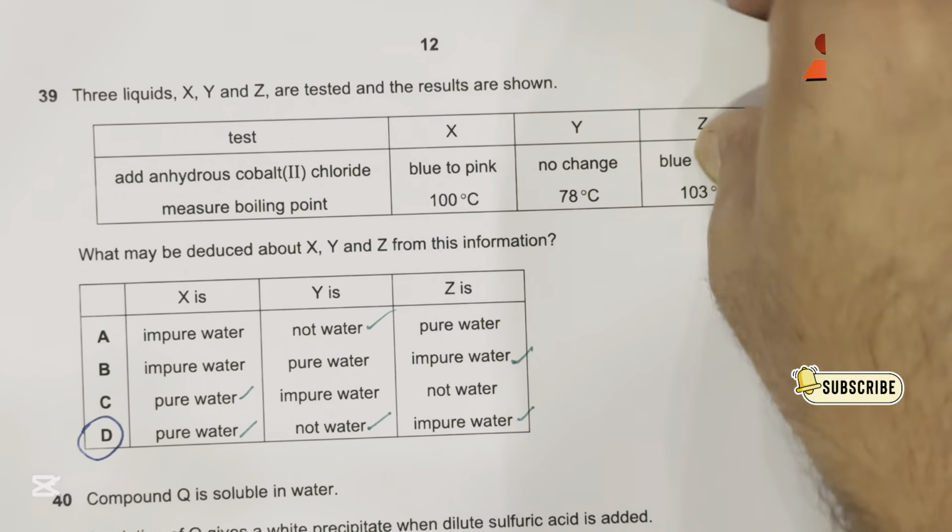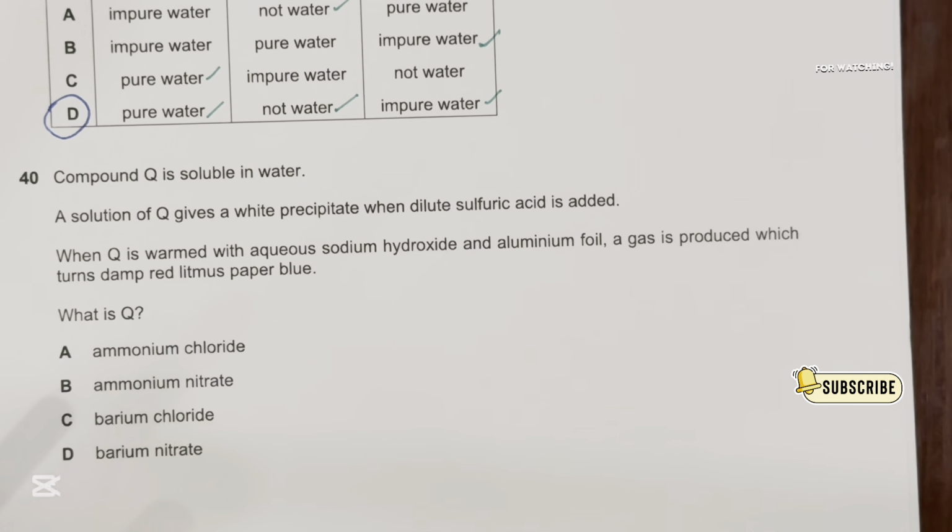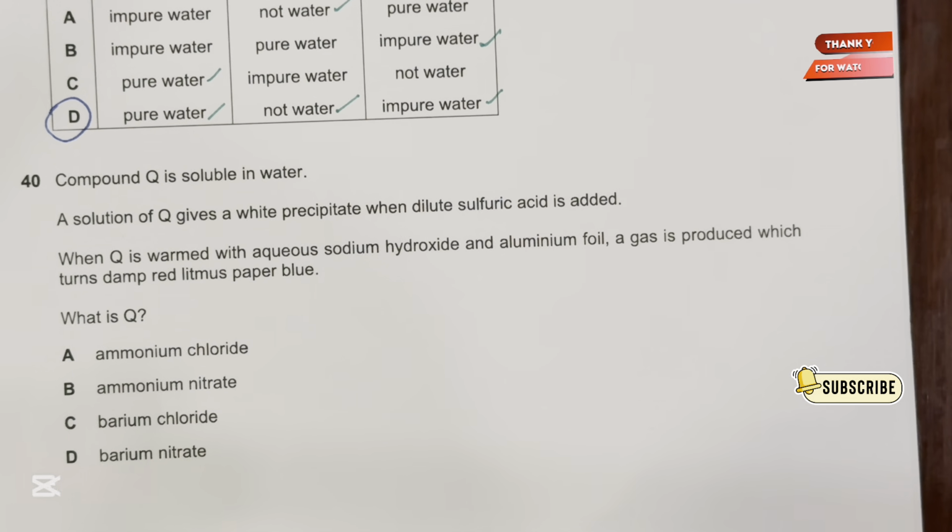Moving to the last question of our paper, that is question number 40. Question number 40 is that compound Q is soluble in water. A solution of Q gives a white precipitate when dilute sulfuric acid is added. When Q is warmed with aqueous sodium hydroxide and aluminum foil, a gas is produced which turns red litmus blue.